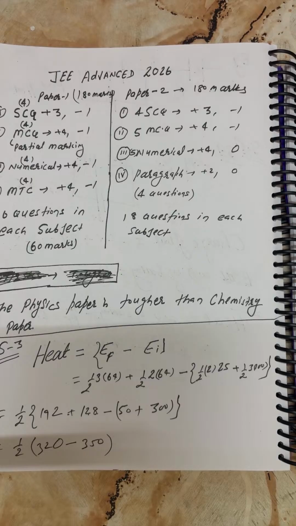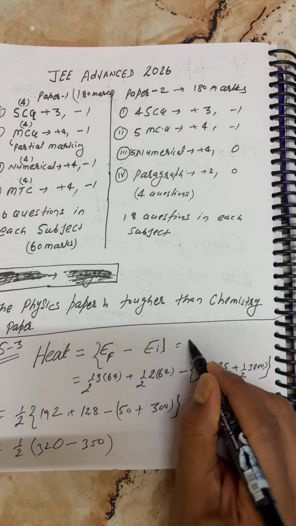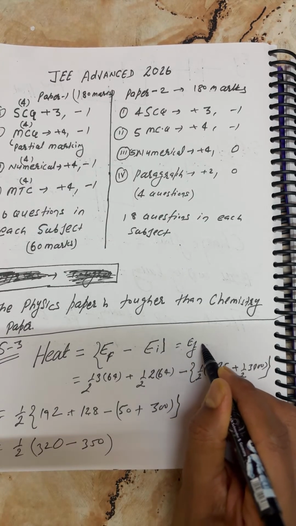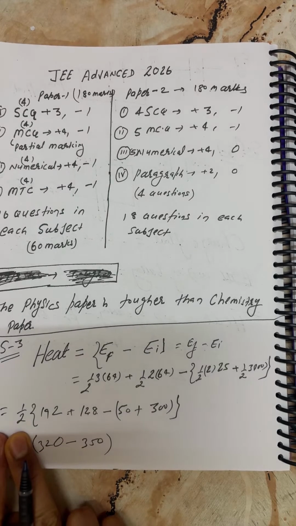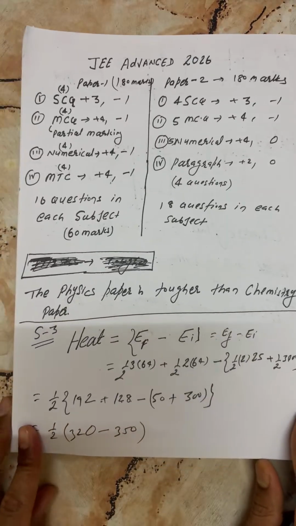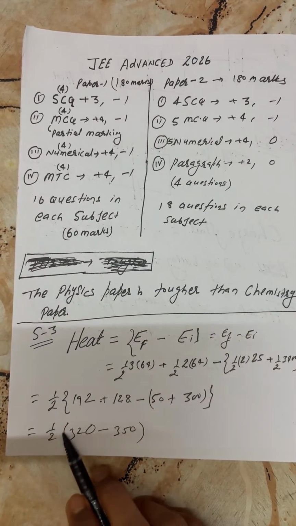How is it possible here, students? Literally, there is some mistake here. There is some mistake, kids. The formula here, you can see, is energy final minus energy initial only. Energy final minus energy initial. Sir, half of 300, where? Half I have taken out, na, beta. Half I have taken out, na, my dear.